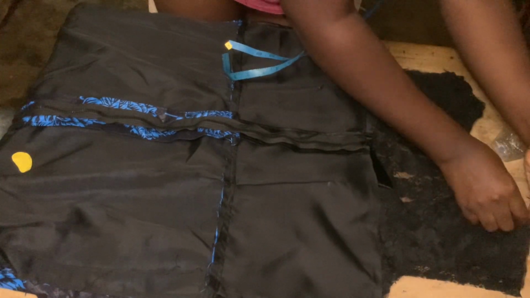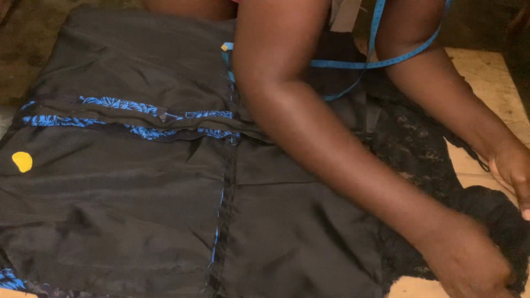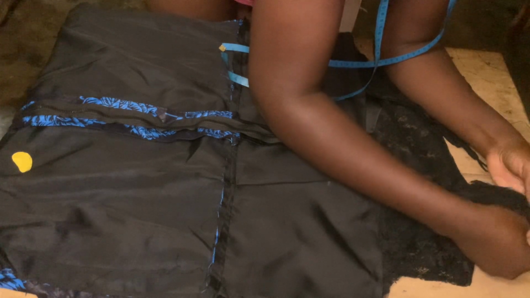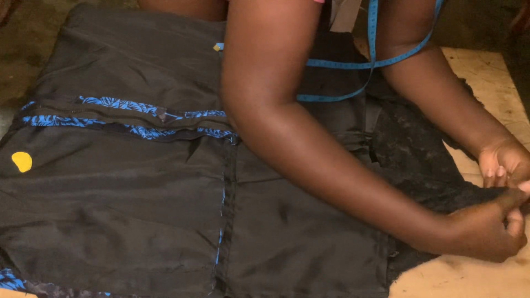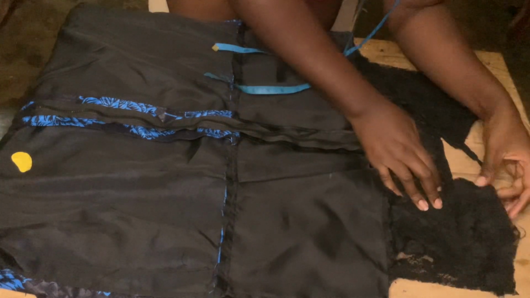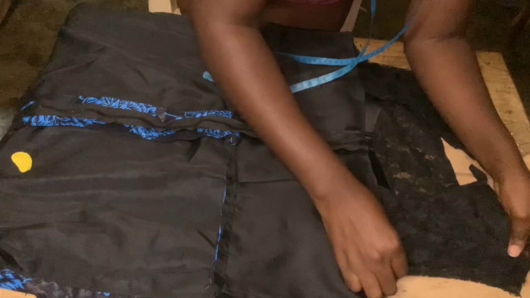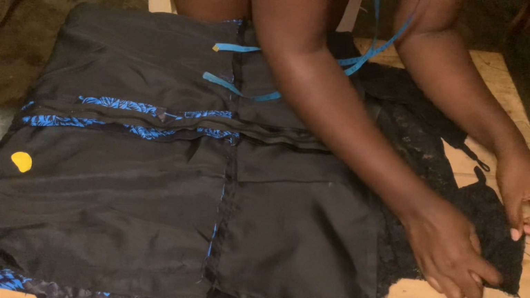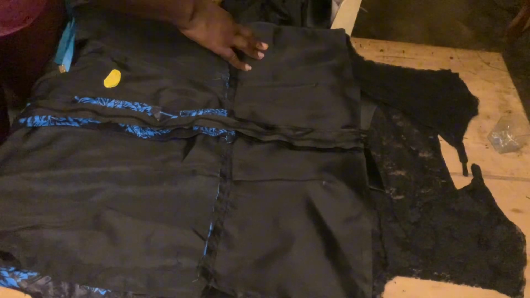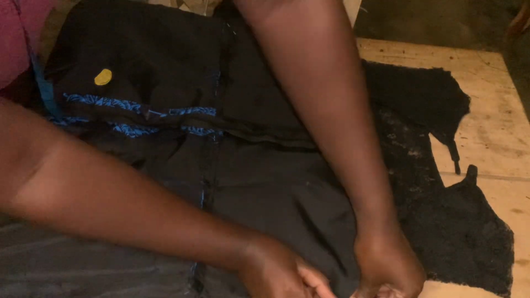So when you want to sew the shoulder of both panels, make sure that you pick the lining part of the shoulder of the back panel and flip it to cover the front panel like so. So when you flip it to cover the front panel, you stitch it down. After stitching, you now turn it out. It's going to make your neckline look very neat. So I'm just going to pin down both the front panel and the back panel together.